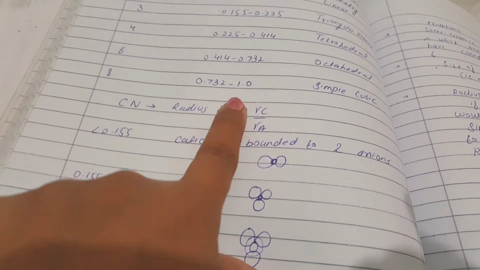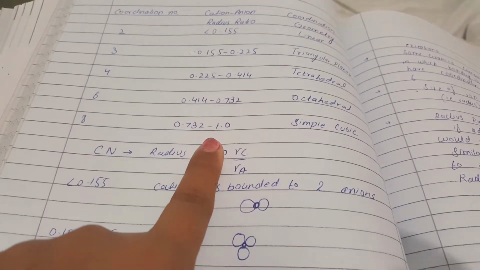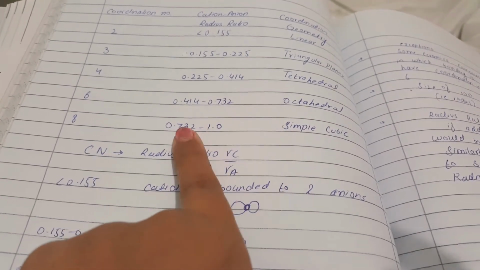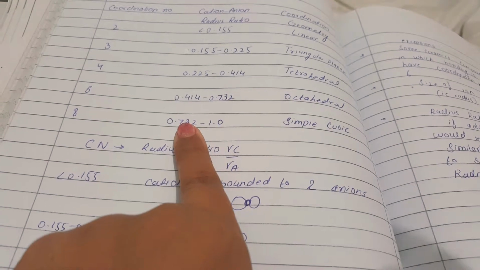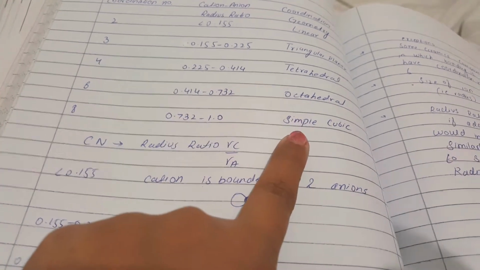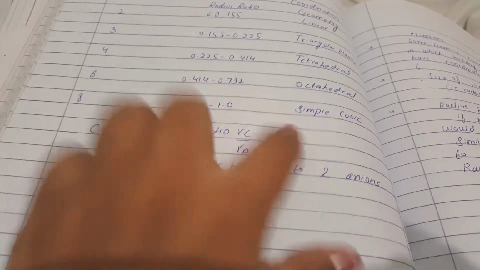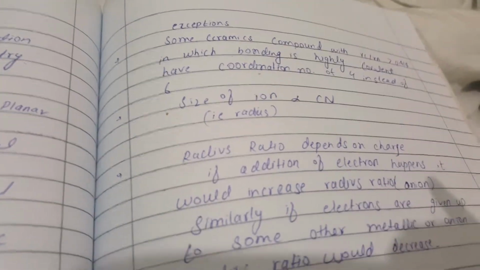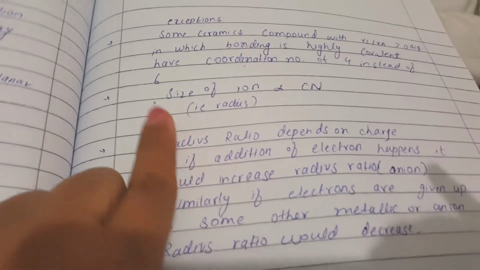For coordination number 8, this is the radius ratio and geometry, and this would be a simple cube. So now I will discuss some exceptions.